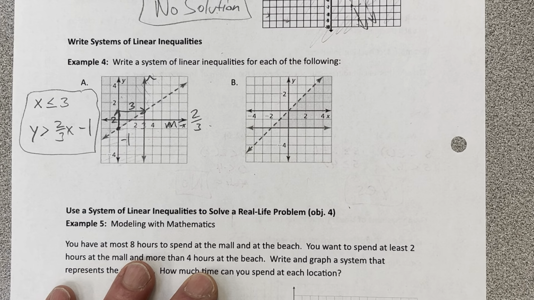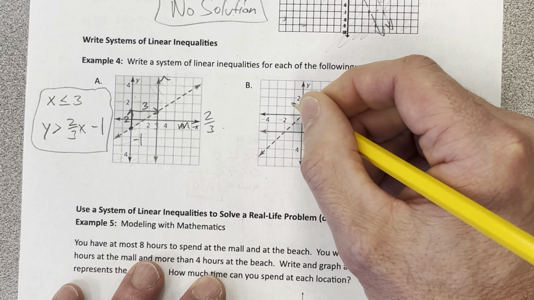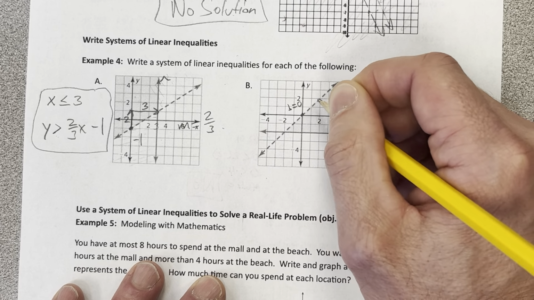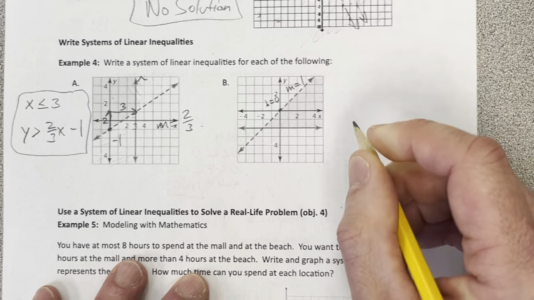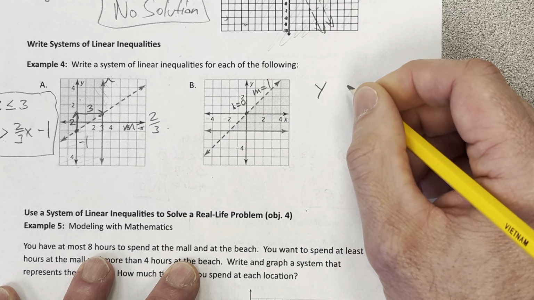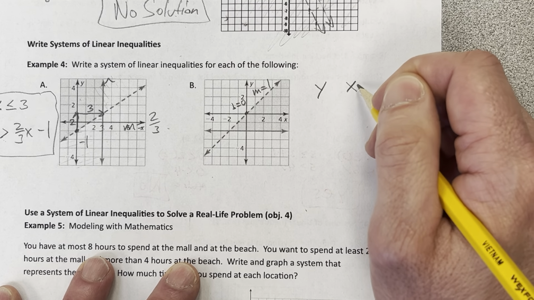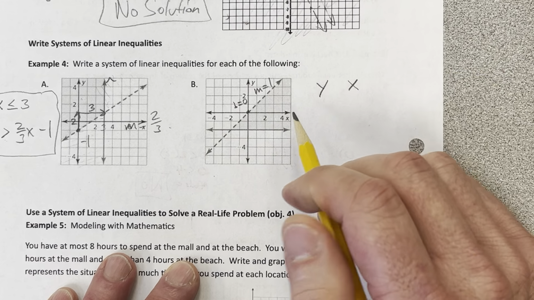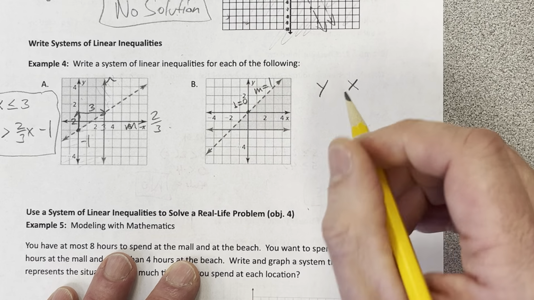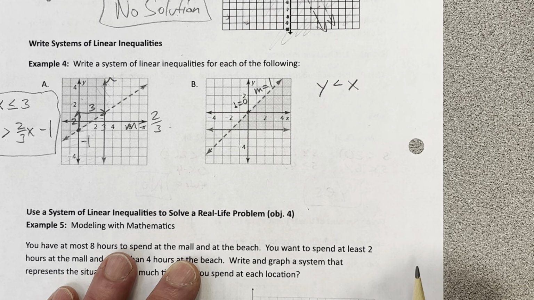Let's try the other one here. We'll start with this one. Our y-intercept is 0. Our slope is 1, up 1 over 1. So we'll have y equals 1x plus 0. We don't need the plus 0. Pretty basic. And because it's shaded below, we'll say less than, and no equal sign because it's dashed.